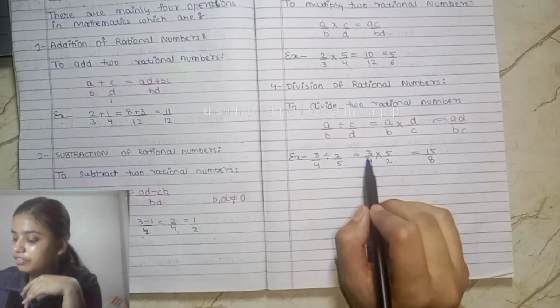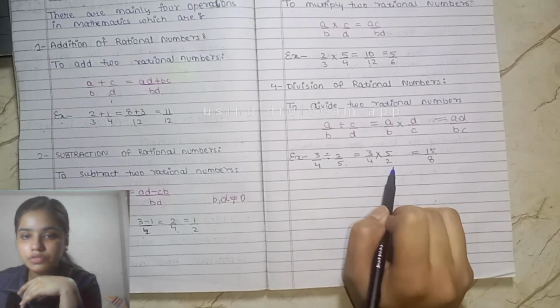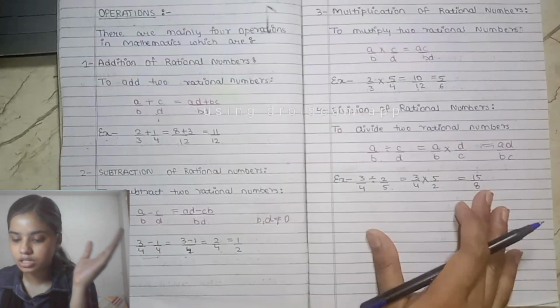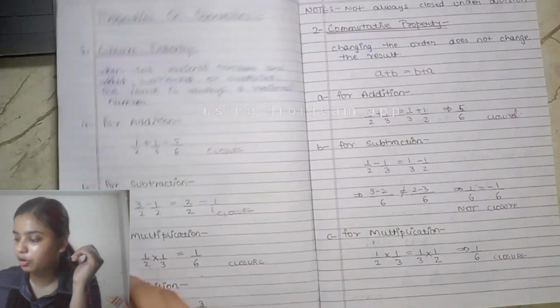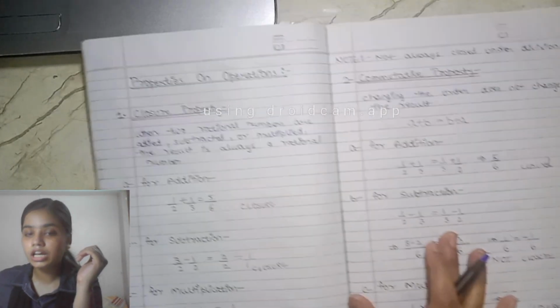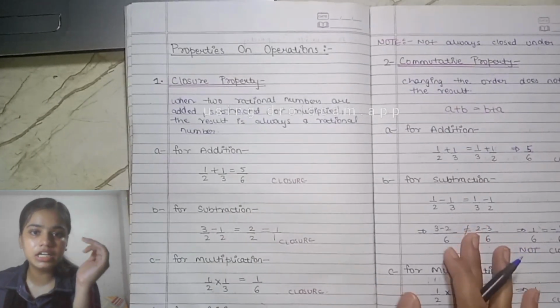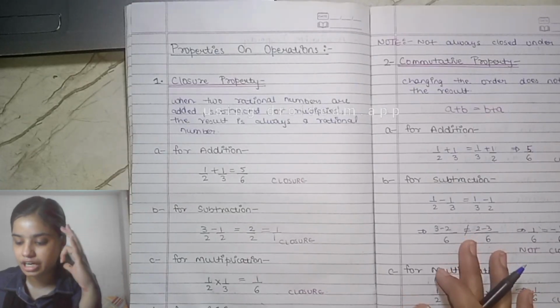So 3 into 5 is 15 and 4 into 2 is 8. So here we have completed the operations of rational numbers. So now let's see the properties. Okay. Now we are going to see the properties individually and the operations individually.